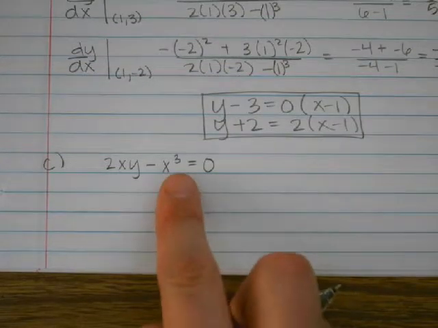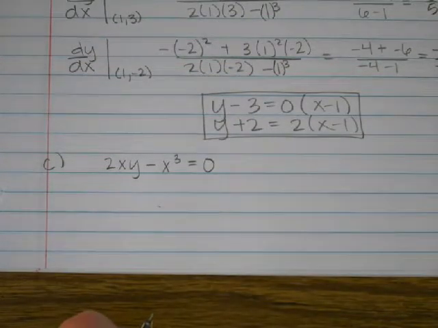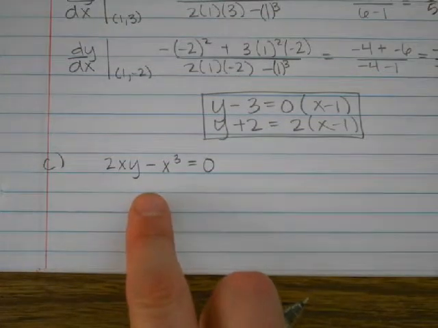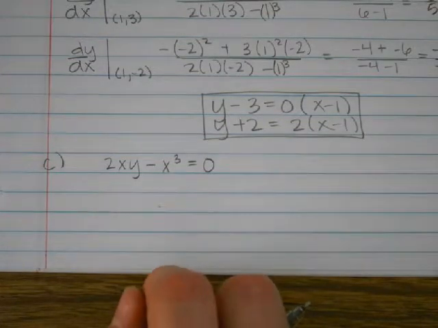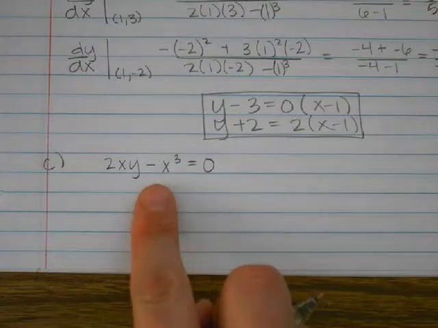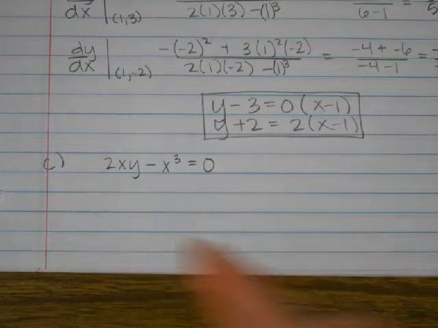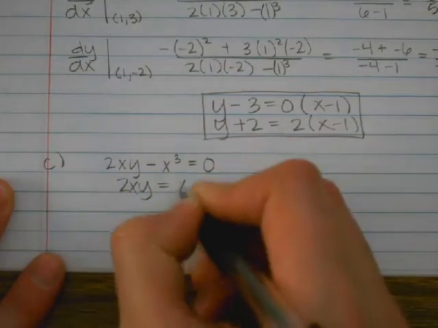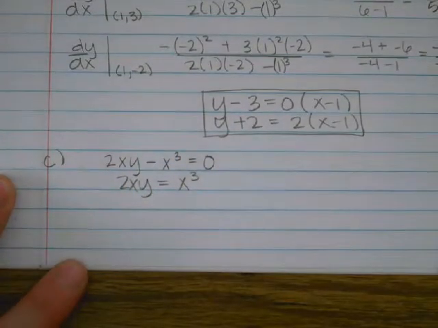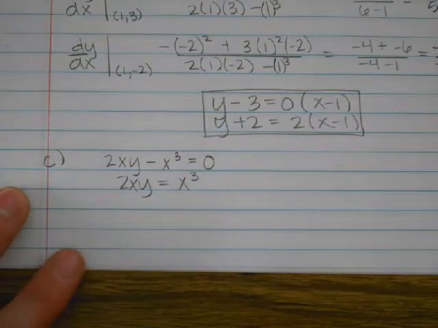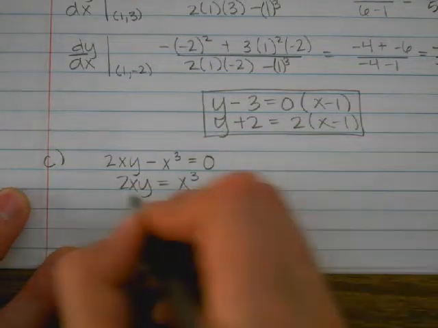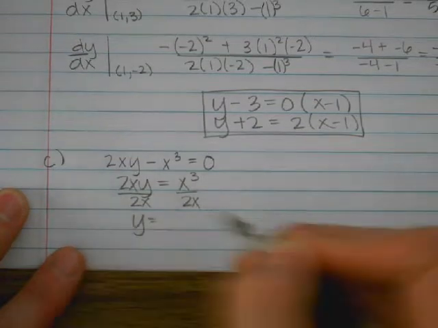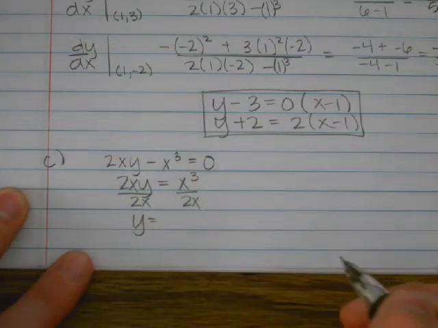Okay. What sort of solving could we do? You could try to get y by itself or get x by itself. Which one do you think is easier to get alone? Probably the y. So we're going to get the y all by itself. All right? So I'm going to say 2xy equals x to the third. And how do I get y all by itself? Yeah, divide by 2x. So y equals, can I simplify that a little bit?